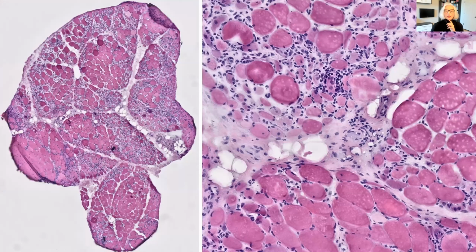Here, on the other hand, to compare and contrast, is an anti-Mi2 case. And you can see again that it involves perifascicular areas, but there is a lot more inflammation. There is again that paleness because of edema of the perimysium. And then, inflammation and perifascicular fiber necrosis. So again, occasionally difficult to differentiate from antisynthetase syndrome-associated myositis.